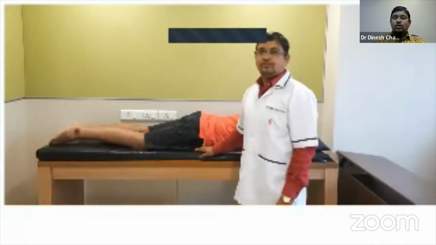Okay, so this was all the MMT, that means 5 key muscles of the upper limb and 5 key muscles of the lower limb. We have assessed the motor component according to myotome.